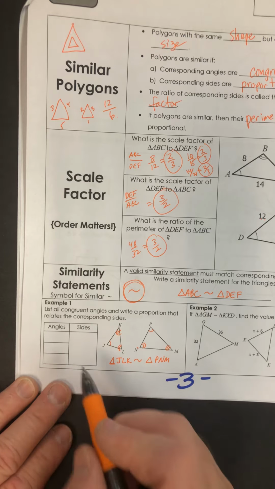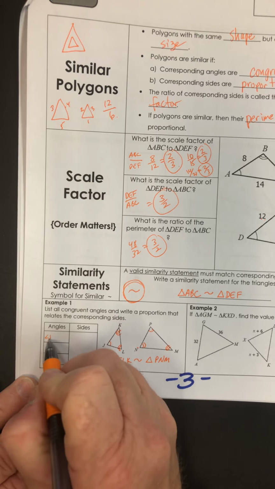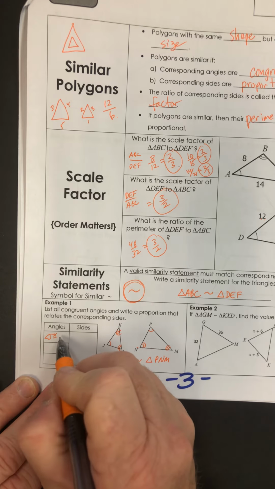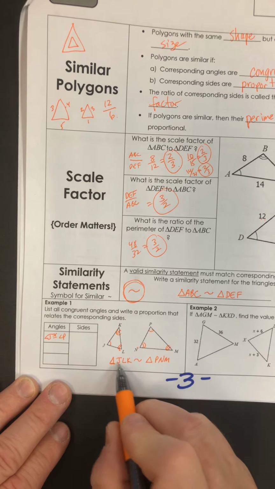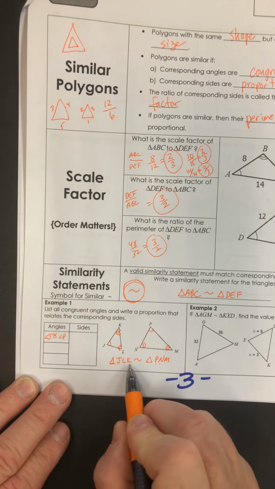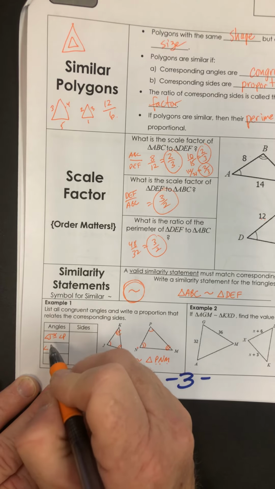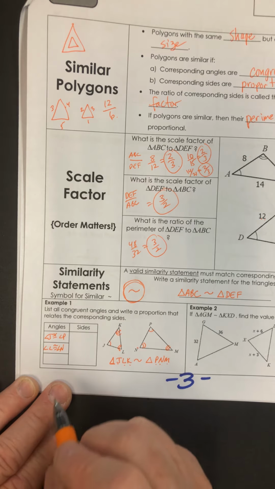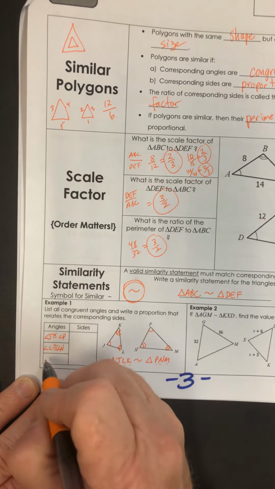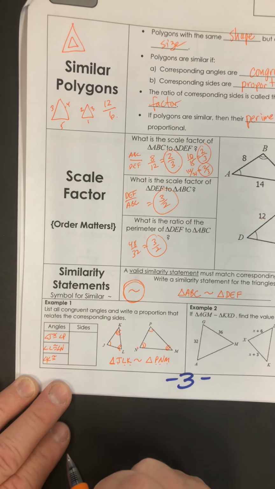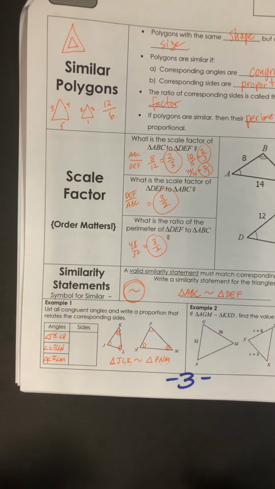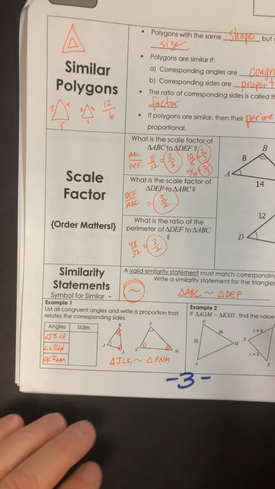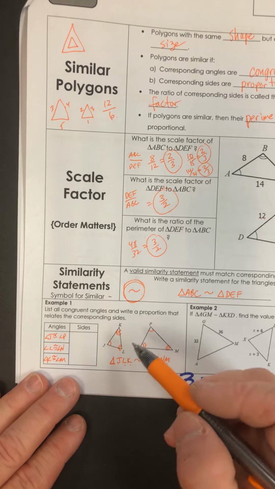Now I can match up angles. So angle J would be congruent to angle P, J and P, L and N, K and M. So angle L is congruent to angle N. Remember, in similarity, the angles are congruent. Angle K is congruent to angle M. But the sides are not. They are proportional. They could be congruent because they'd have a proportion of 1, but not always. So what's going to match up?